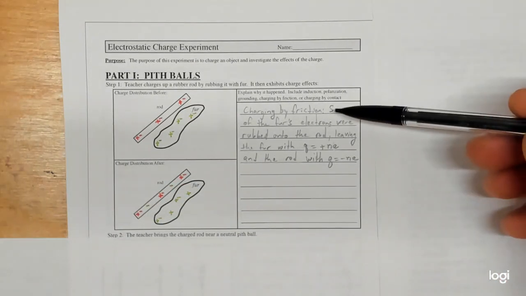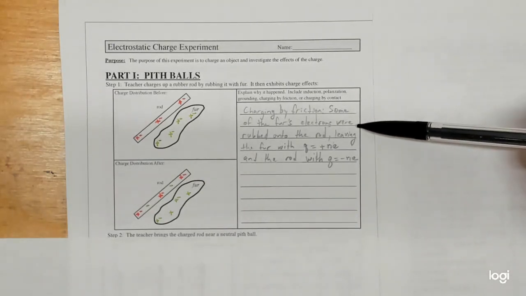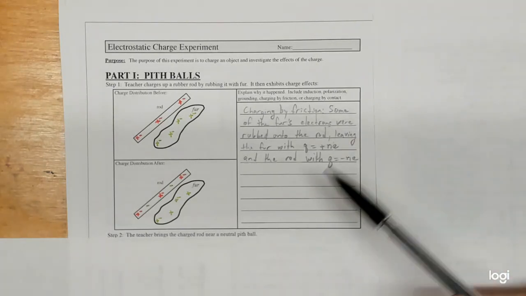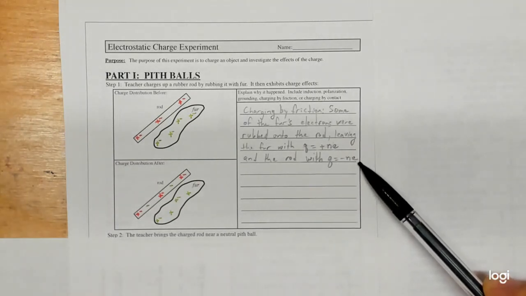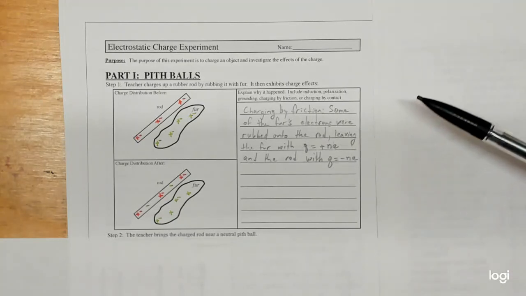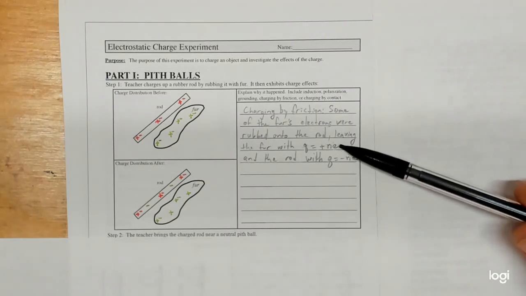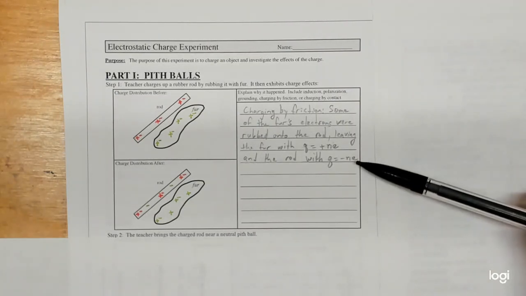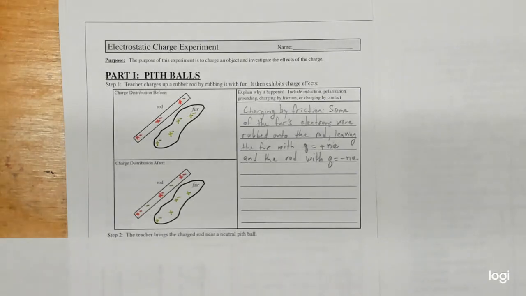Now this is called charging by friction, and what happened is some of the fur's electrons were rubbed onto the rod, leaving the fur with Q equals plus Ne and the rod with Q equals negative Ne. Remember, this little symbol e is what's called one elementary charge. It's the charge on either a proton or electron because they have the same magnitude charge. It's just that the charge is opposite for the electron. N is some integer depending on how many electrons were transferred between these 2 objects. So there's the answer to step number 1.